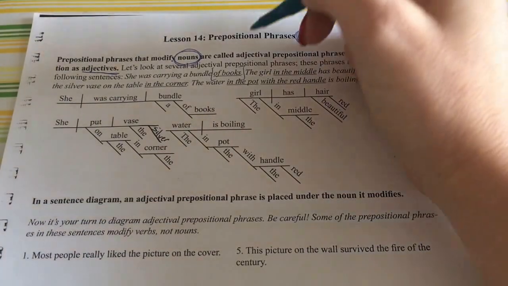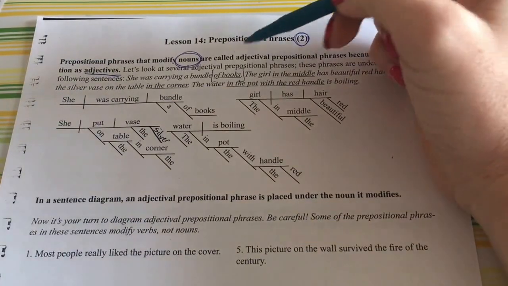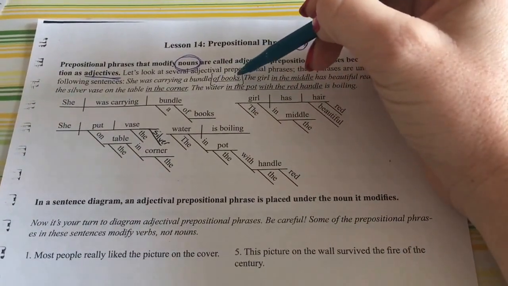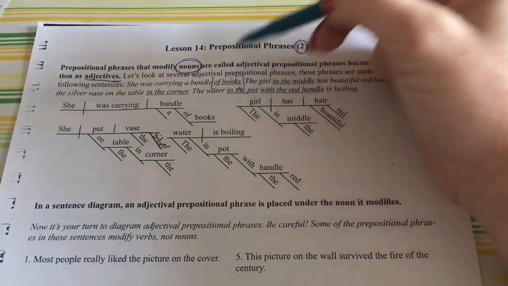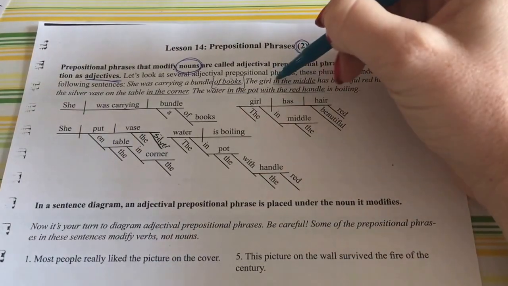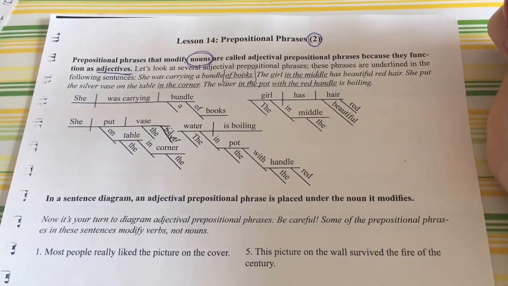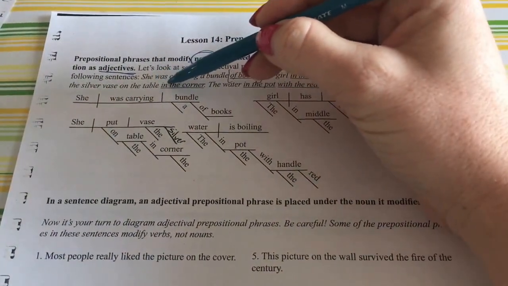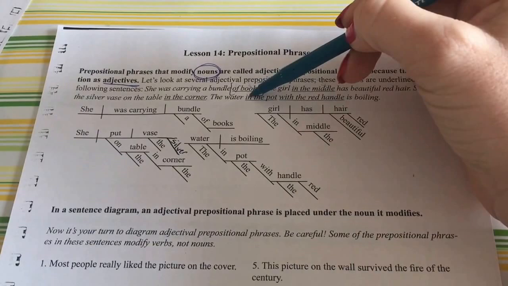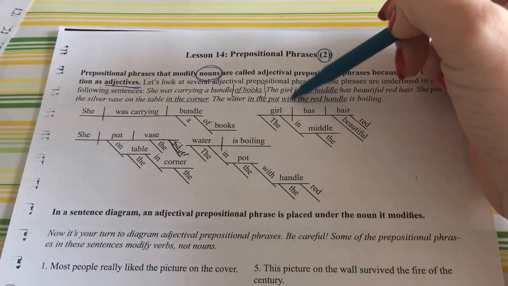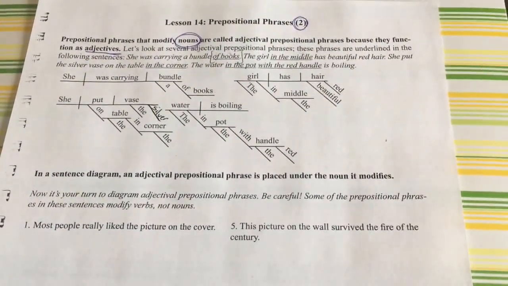So if we look at this, our prepositions, and of course we have our prepositional phrases underlined in our examples, if you look at the preposition and ask yourself what, it will give you the object of the preposition, or the last word. So she was carrying a bundle of what? Of books. The girl in the middle, the girl in what? In middle. And so we know that that gives us our object of our preposition. The silver vase on the table in the corner, in what? In corner. The water in the pot with the red handle, the water in what? Pot. With what? Handle. And the noun or the object of the preposition is more easily identified in that situation.